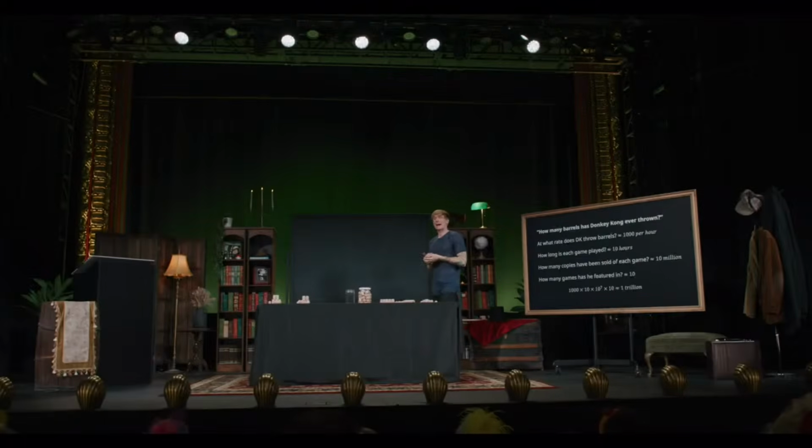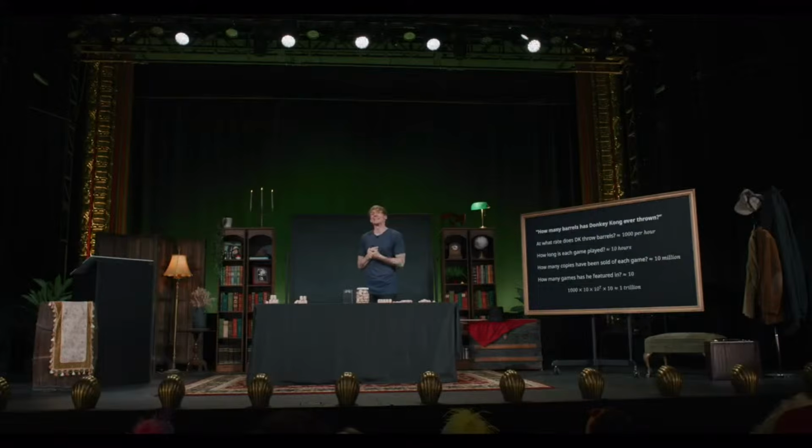So perhaps not the most useful piece of information you have ever learned, but the process of getting to that estimate using Fermi estimation, breaking down complex problems into more manageable pieces, is incredibly helpful and incredibly important.